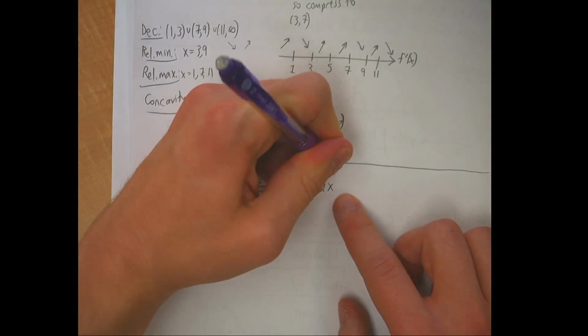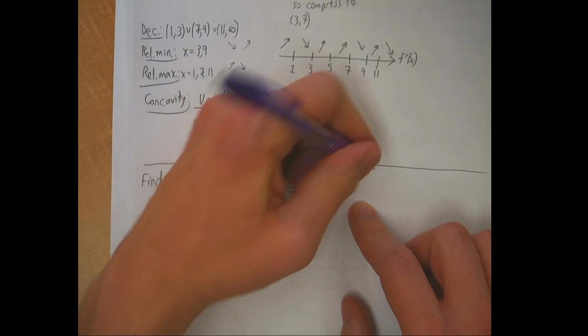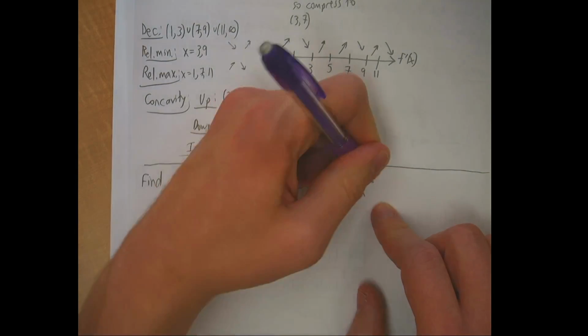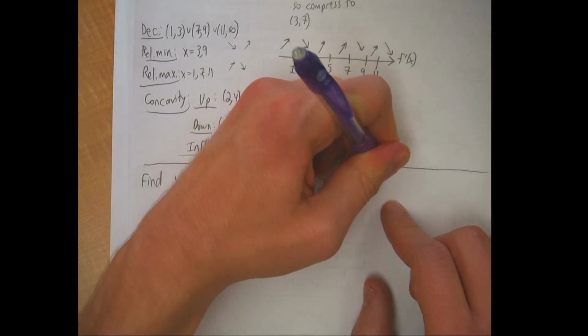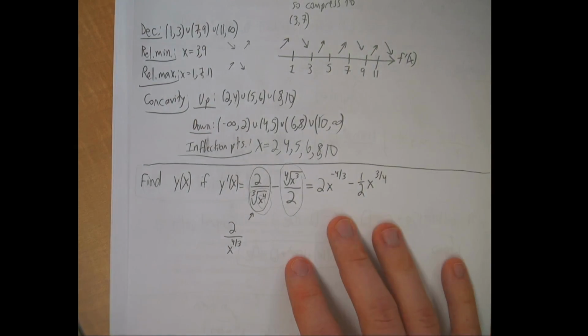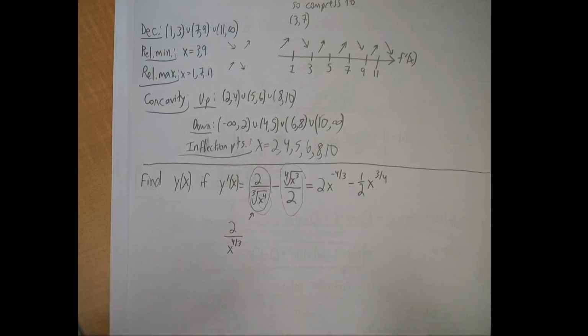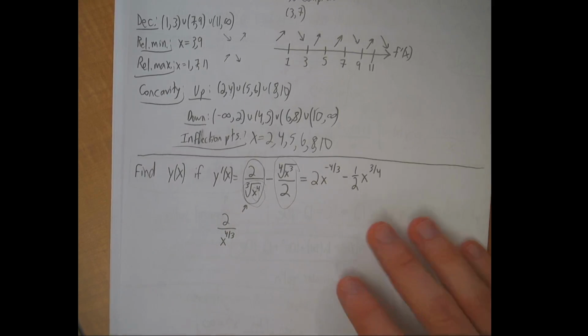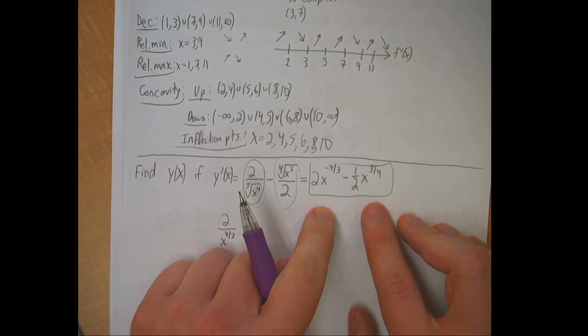Negative 4/3, good. Okay, and then doing a similar thing with the second term, we have 1/2 times x to the what power? Go ahead. 3/4, good. Okay, so like I said, at first this looks pretty daunting, but once you take a step back and use algebraic and exponential properties, it actually becomes a lot easier to work with. Because now, we know how to take the antiderivative of each of these two things.